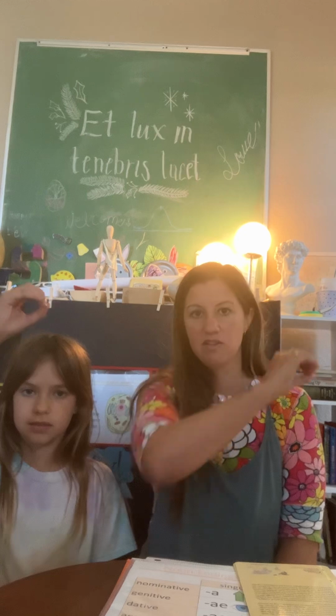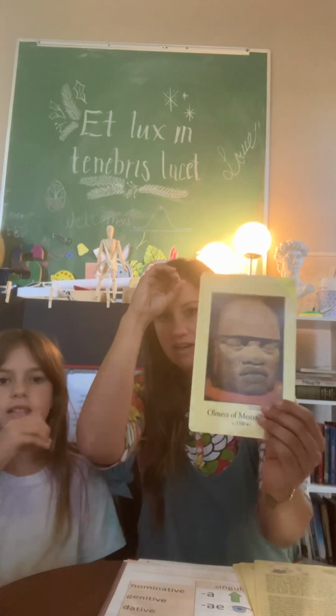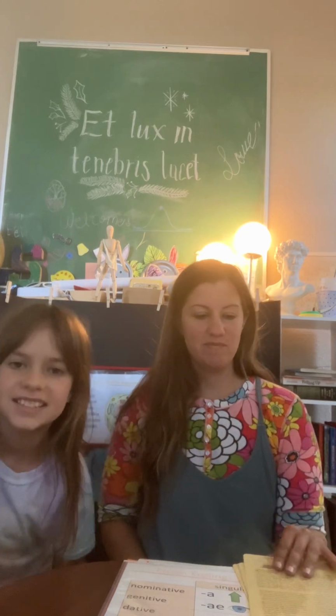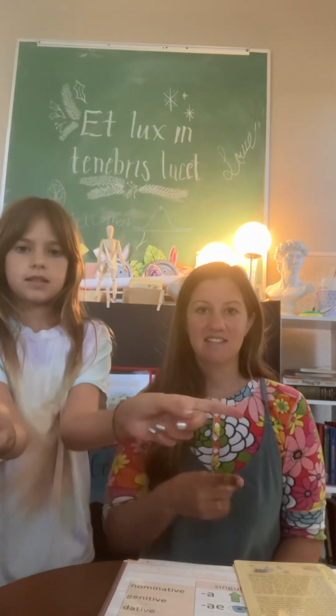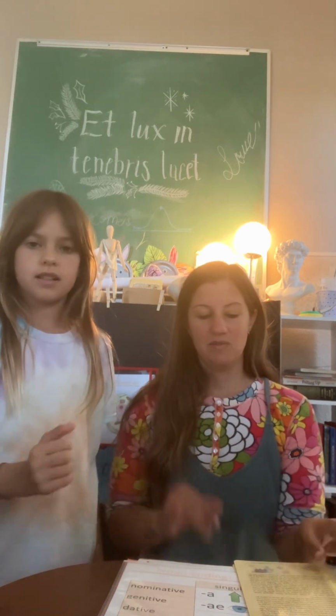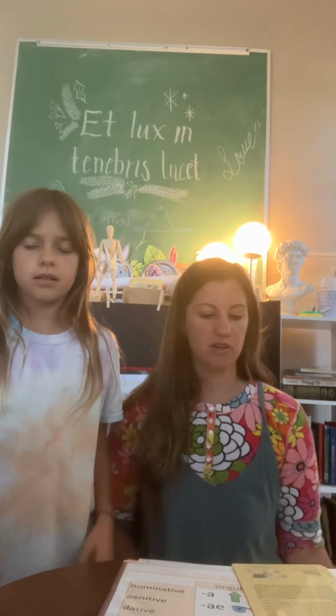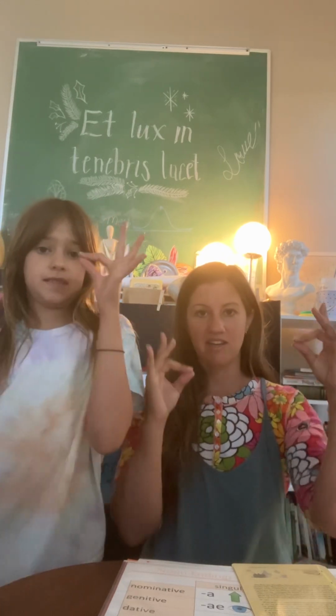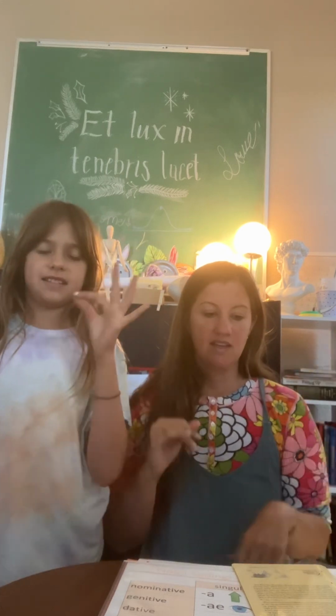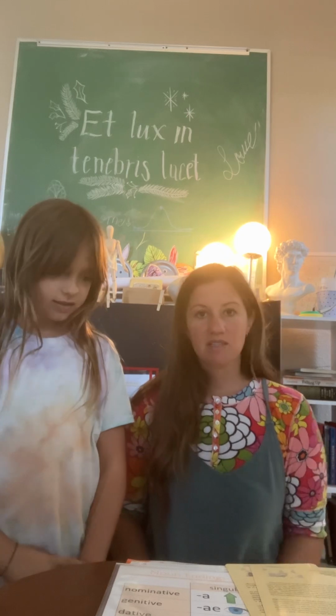Next is Olmecs of Mesoamerica. We made a big O and we just circled around our head like this big guy in the picture. The next one was Israelite, Exodus, and Desert Wandering. We made an I for Israelite, and then we did an Exodus and just wandering through the desert with our fingers. Then we had Israelite again with an I, Israelite, Conquest, and Judges. This was kind of like a scale of weights.